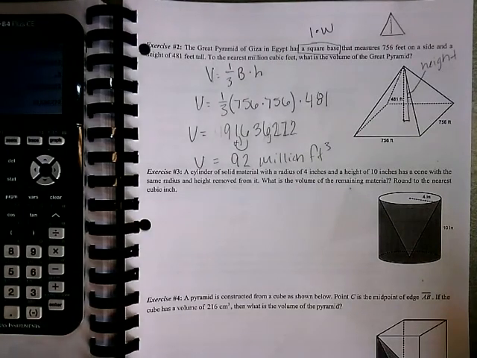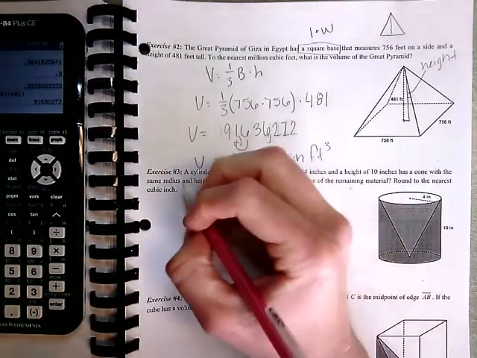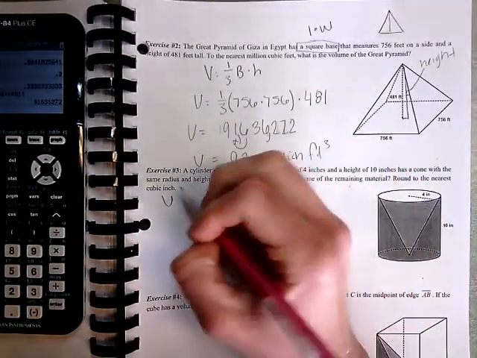All right, so let's take a look at exercise 3. So we have a cylinder of solid material with a radius of 4 inches and a height of 10 inches, and a cone with the same radius and height removed from it. What is the volume of the remaining material? Now, when you get these types of questions, it's the volume of the shaded part that you're going to find.